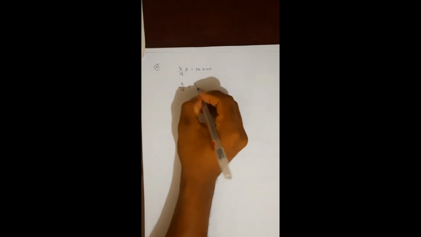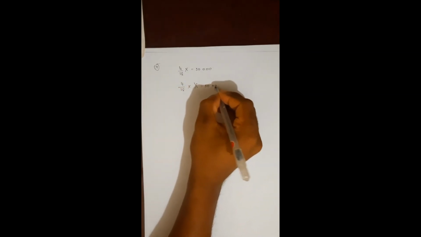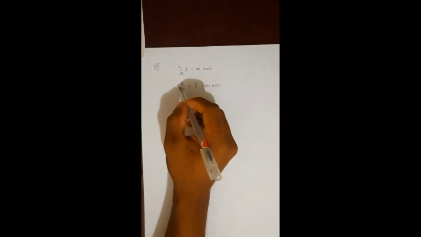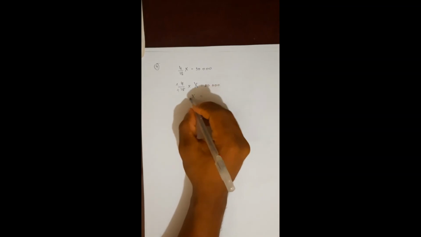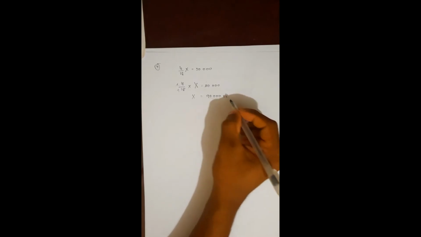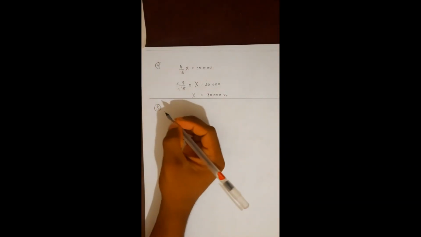For 18 into capital X is equal to 20,000, we can find this. This 2 can be cancelled here, so the X is 90,000 rupees. So the total amount that was given as a donation is 90,000 rupees. Now we will move into the third question, that is the 2009 oral question.